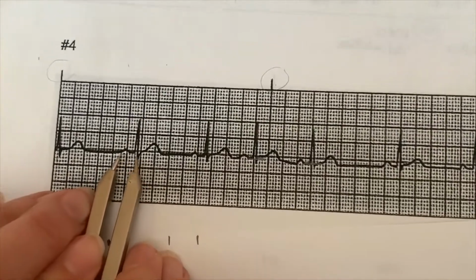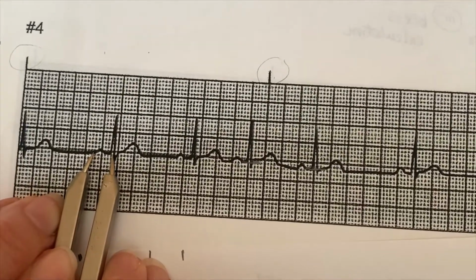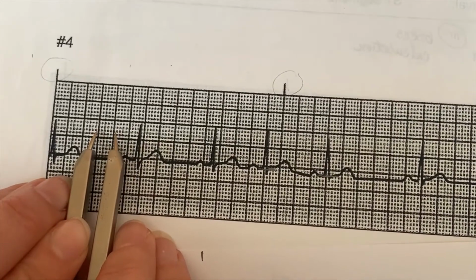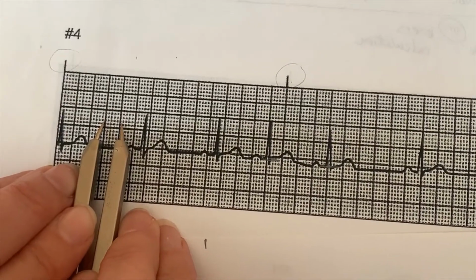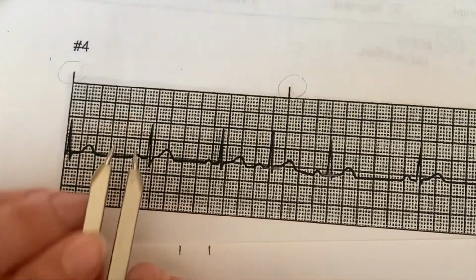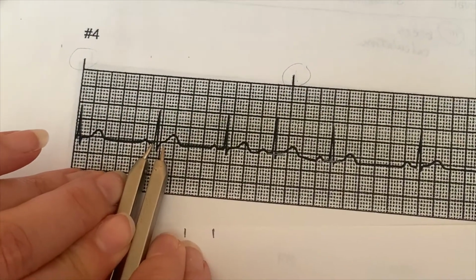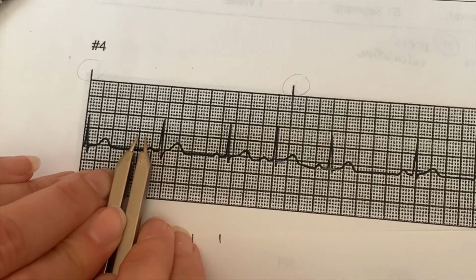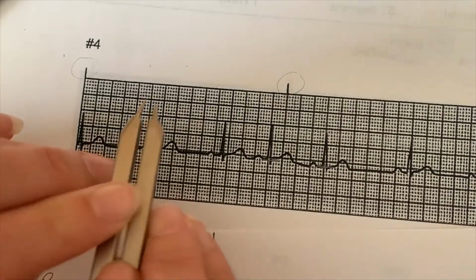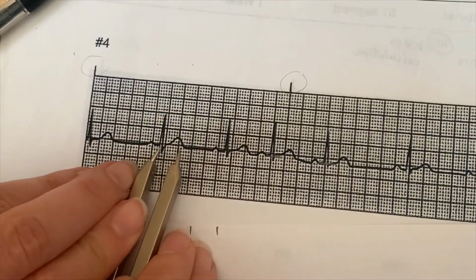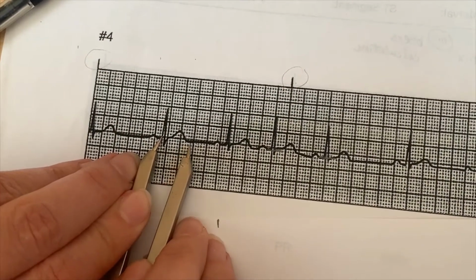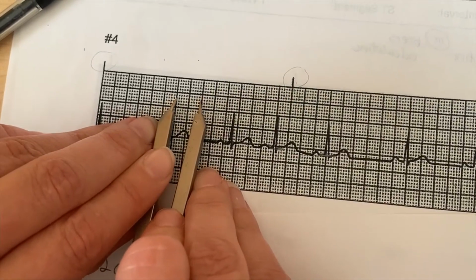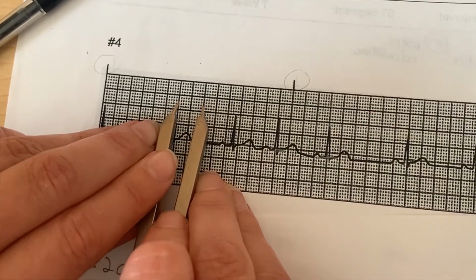So you can do those same measurements from the beginning of my P to the beginning of my QRS. And then I take it up here and I see what I get, and I get the same measure. I get about a 0.2 for my PR. For my QRS, from where it leaves the baseline to where it returns to the baseline, once again, I'm getting about a 0.06. QT, from the beginning of the QRS to the end of the T. Then we go up here and we measure, we're getting about a 0.40.